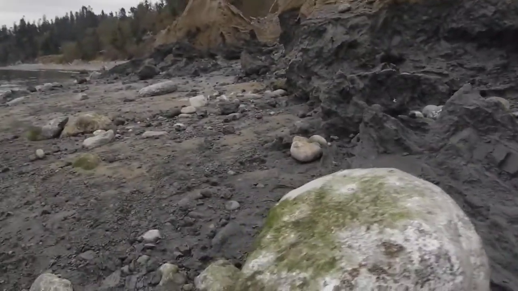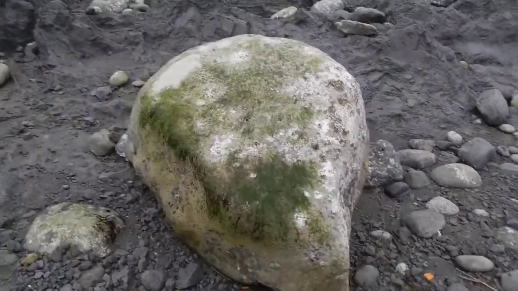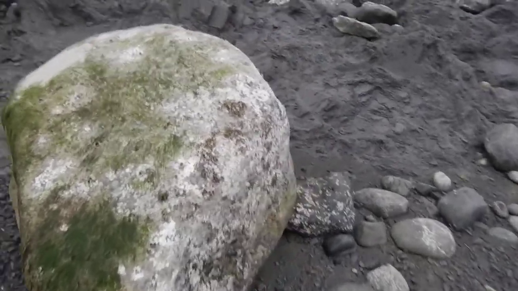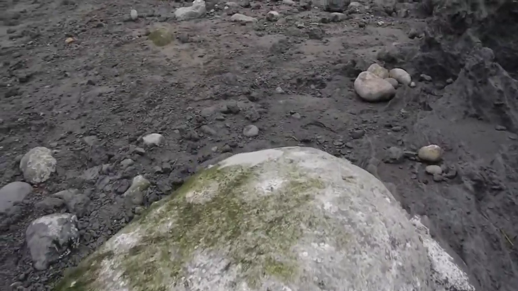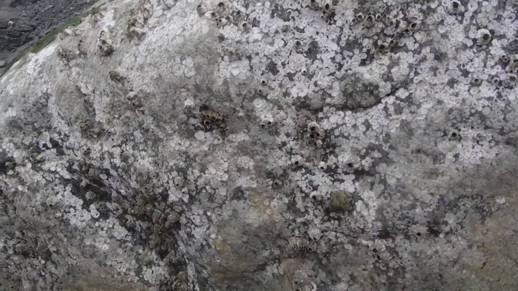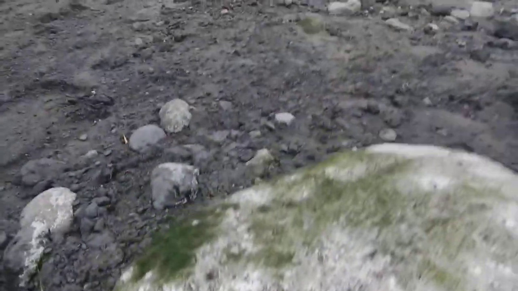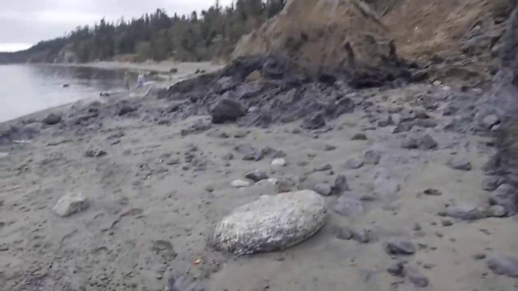Here's some boulders. There's a few of these that are interesting that have intertidal growth on them. And these are now at the upper end of the intertidal. So these are all upper intertidal organisms, but these are probably at the very extreme end of the intertidal at this point.